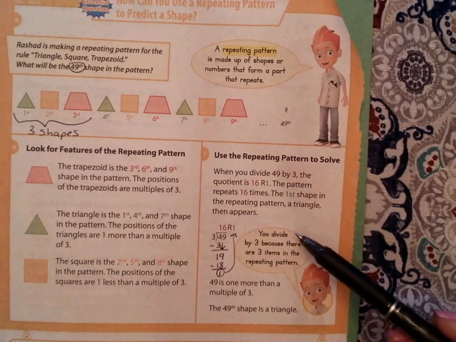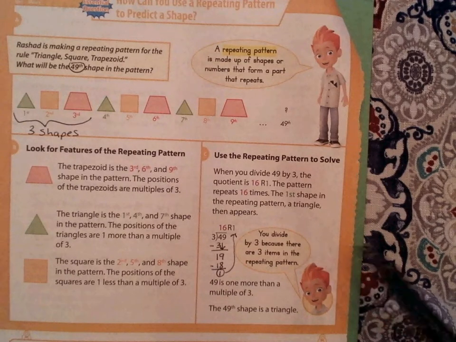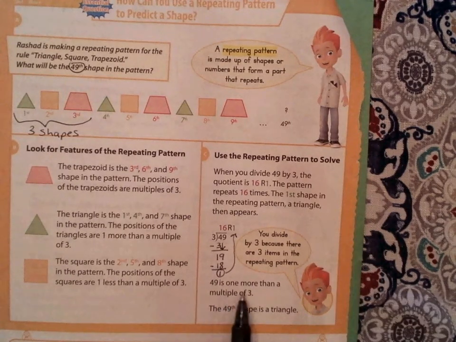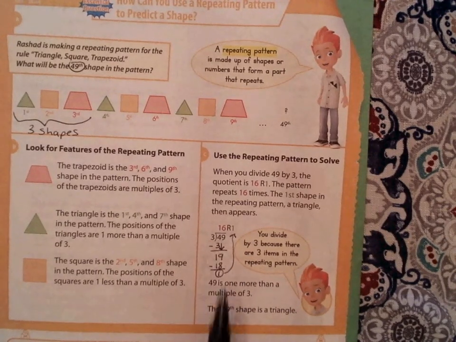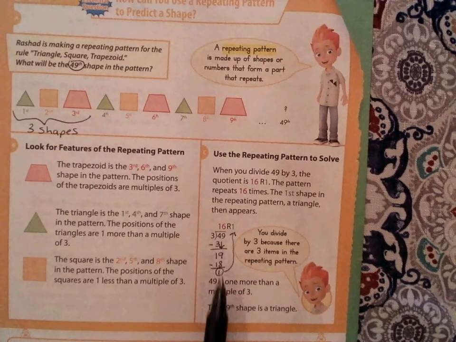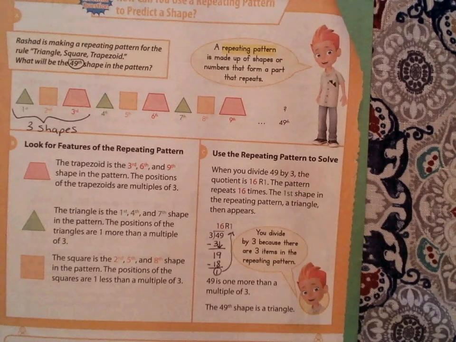So here you can see that we divided by 3 because there are 3 items in the repeating pattern. 49 is 1 more than a multiple of 3, meaning that if we made this pattern exactly 16 times, that would be 48. But this is 1 more than that, so that would be 49.